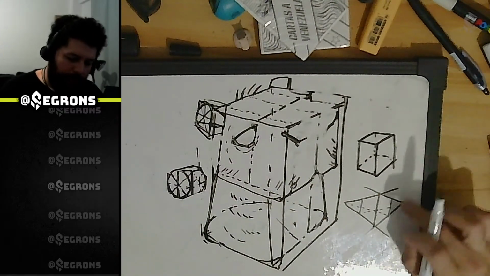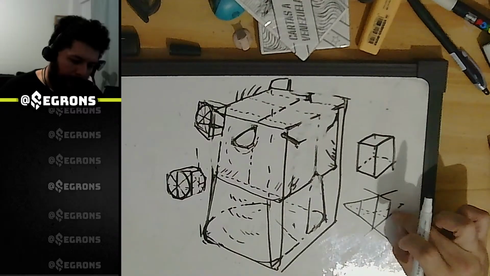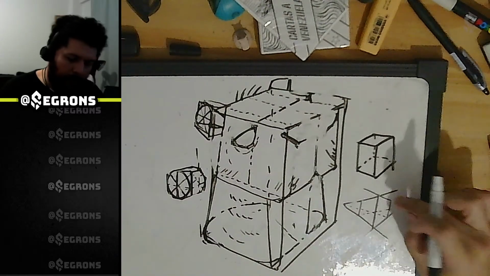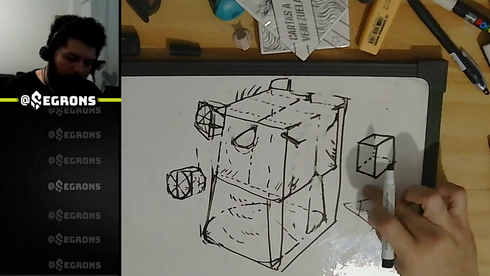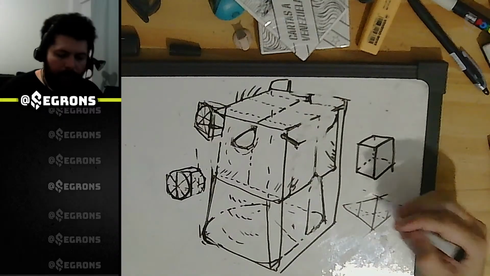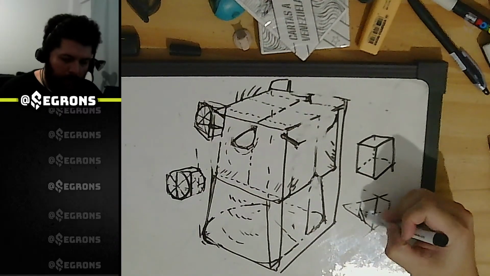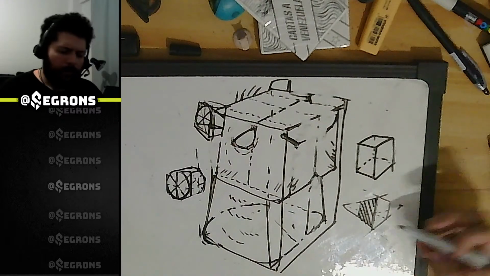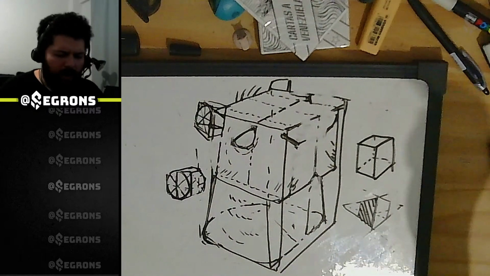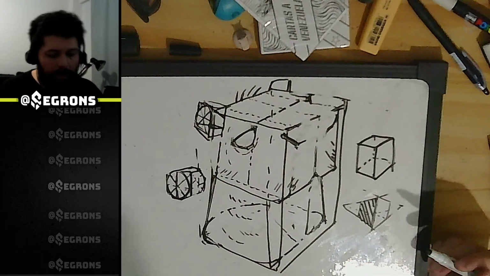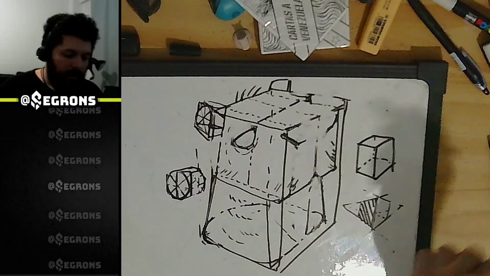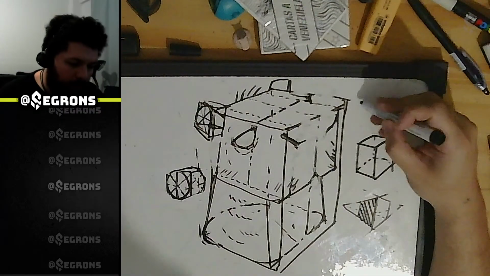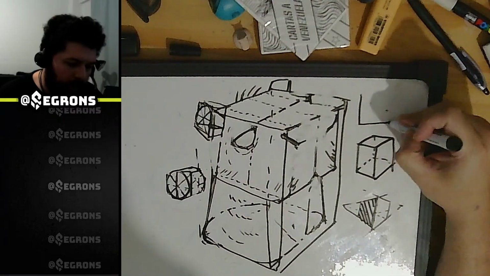So you can move that however you would like. So yeah, that's the easiest way I know how to draw a circle.